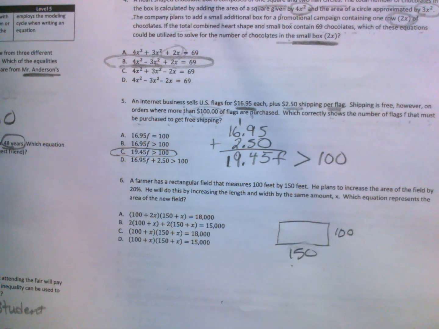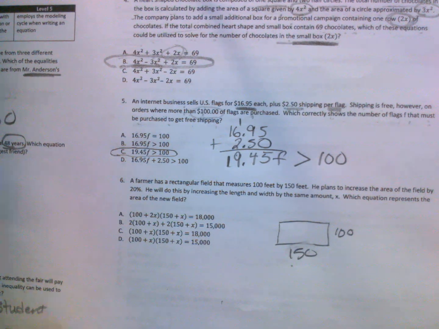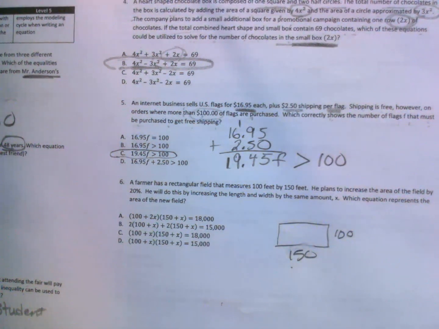He plans to increase the area of the field by 20%. You got to figure out what that is. He will do this by increasing the length, so he's going to increase the length and he's going to increase the width by X. Okay, look at your equations. Which equation represents the area of the new field? See if you can come up with an answer there.